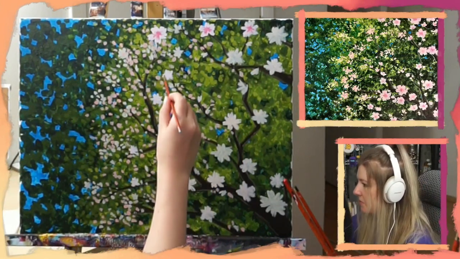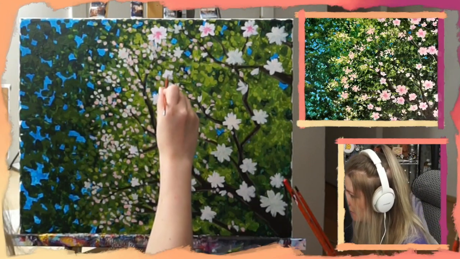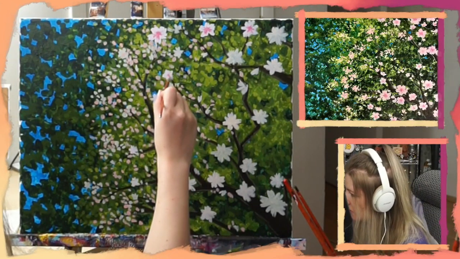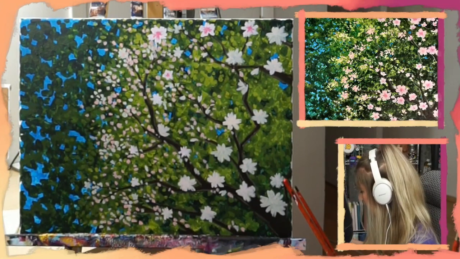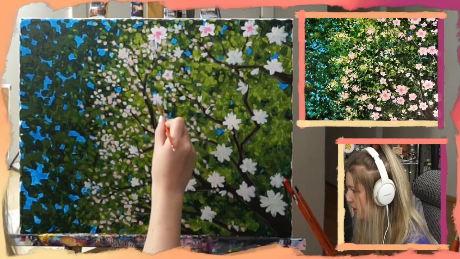I'm also just using a small amount of pressure. I'm not trying to slam the brush on and get as much paint off as possible. I just kind of graze it. And again, I think that promotes a little bit of softness in there.